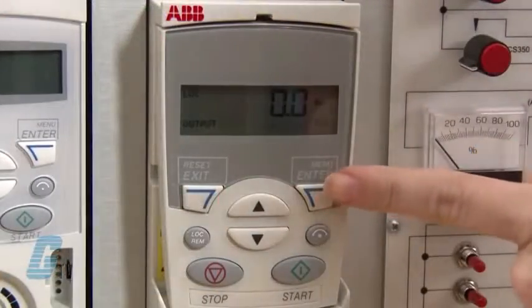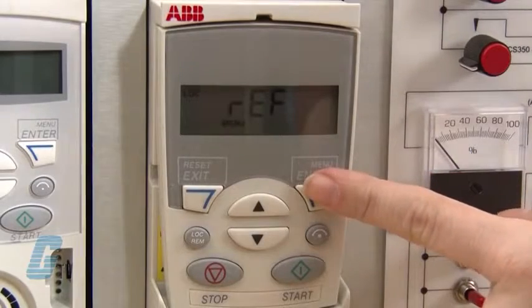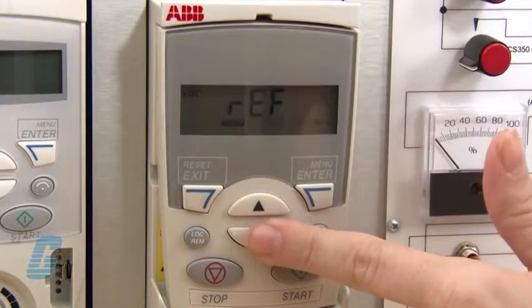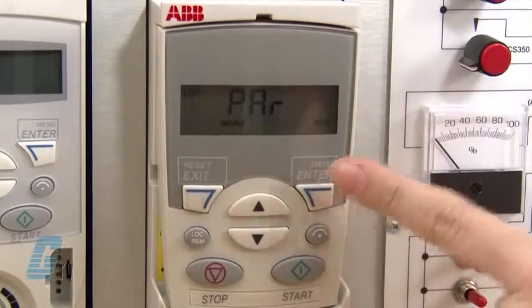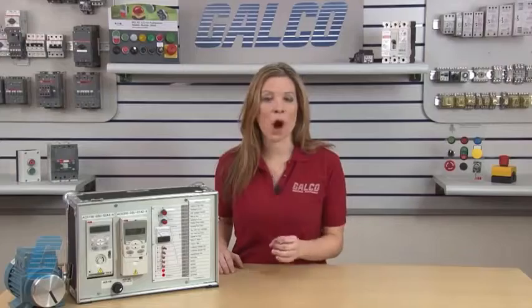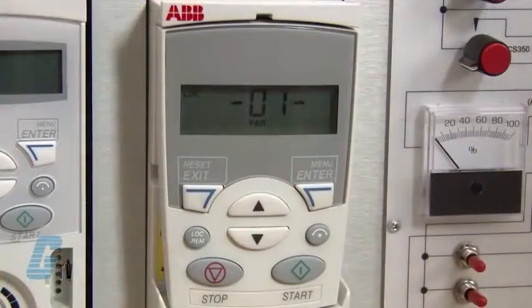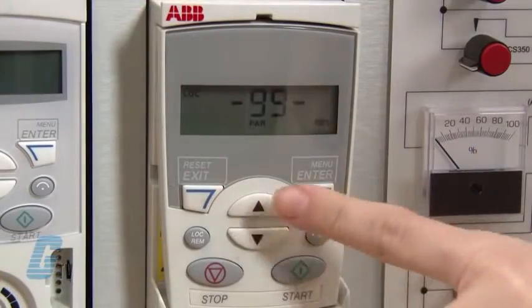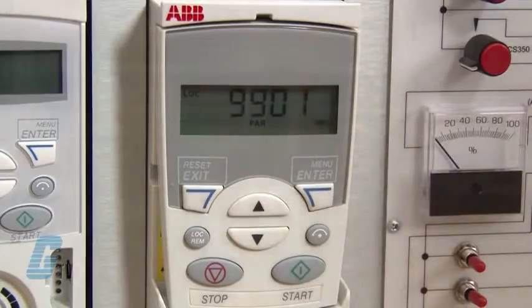To access the parameter menu, I will push the menu soft key. The output on the bottom left should then change to menu. I can then scroll with the arrows until I see par and push enter. The menu and enter key are both the same and labeled on the basic control panel. In the parameter menu, the bottom left will now display par for parameter. I will use the arrow keys to find parameter group 99 and then push enter.